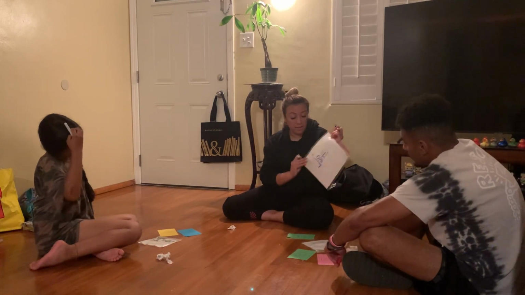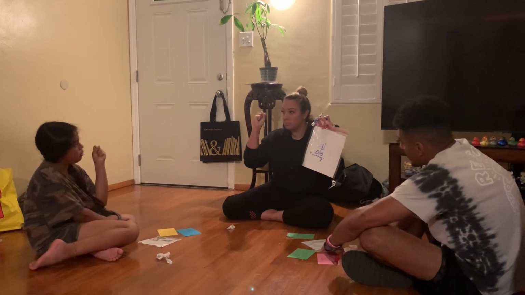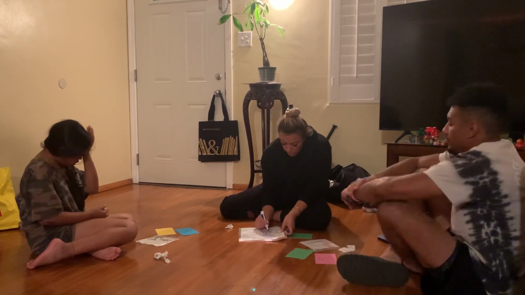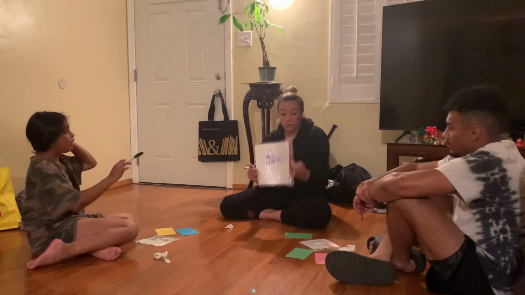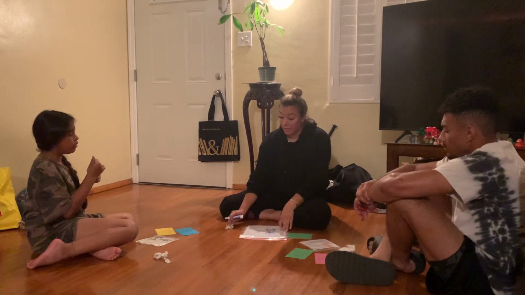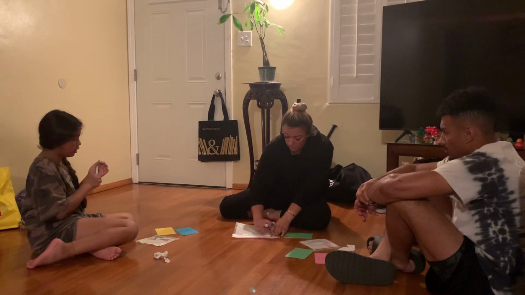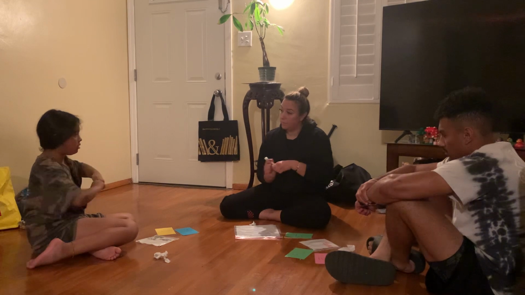So then 5 plus 0, right? So 5 plus nothing is 5. So that equals 57. Good. And for the 10, the 5 would be in the tens, and the 7 would be in the ones.